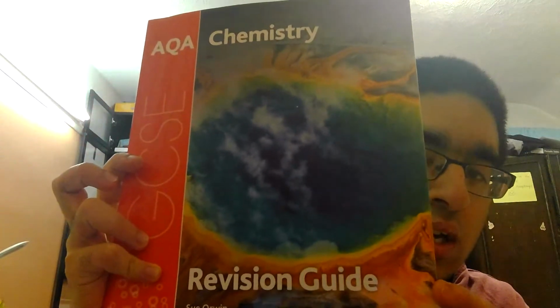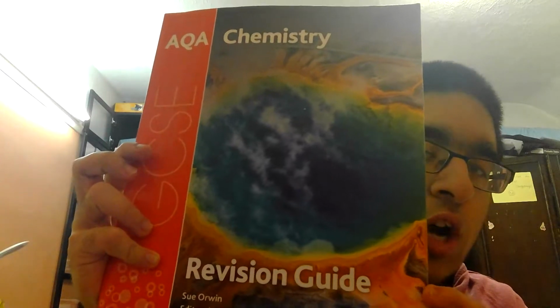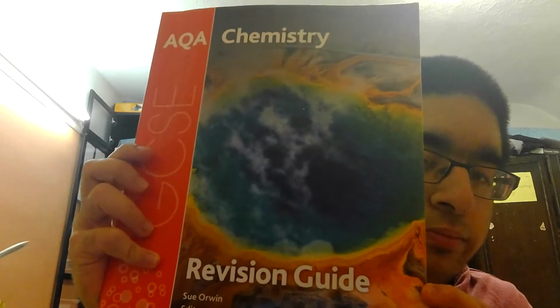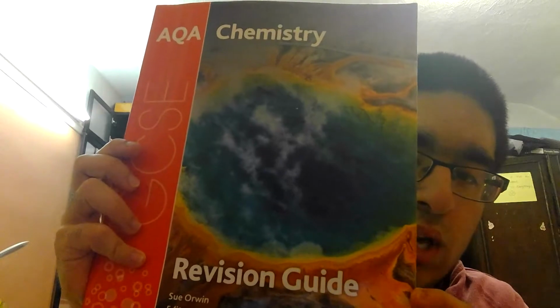I'm here to upload the next section of the revision guide, which is C3.8 Fullerenes and Graphene. The book I'm using is the AQA GCSE Chemistry Revision Guide from Caboodle. Today we're doing C3.8, which I think is called Fullerenes and Graphene. That's a very important section.